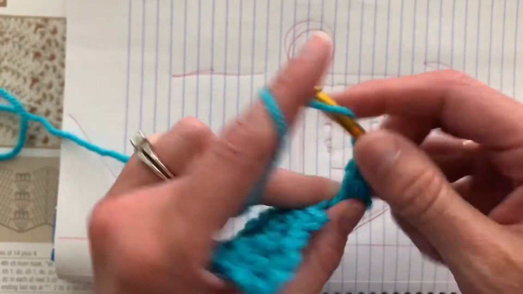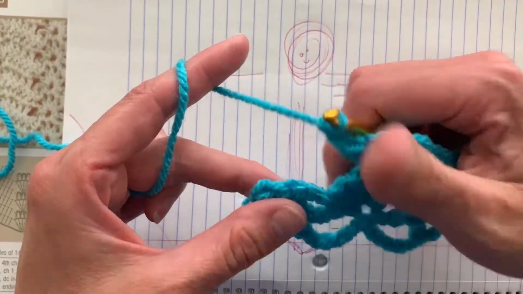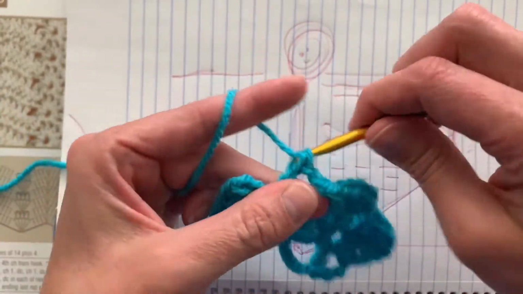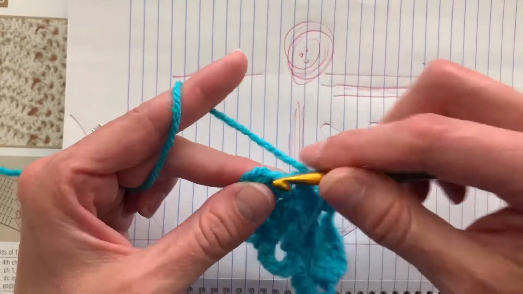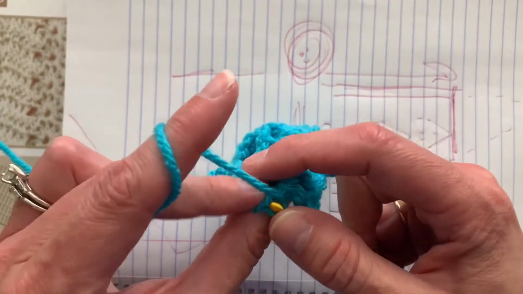Then we're going to chain 2, 1, 2, and skip the next scoop of ice cream. And in the last 3 double crochets, we're going to do 4 because we're increasing on both edges now, not just the one edge, but both edges.